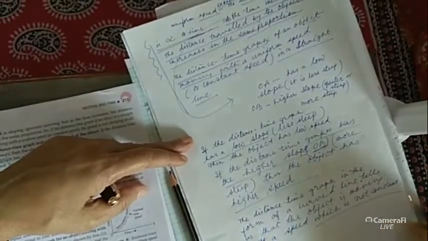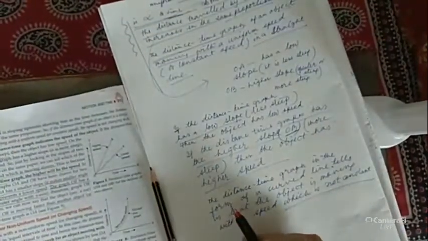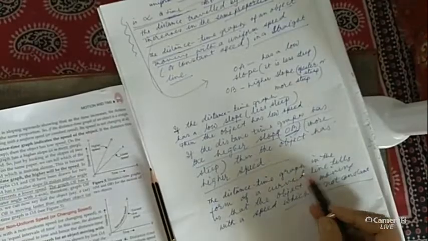This is very important. The distance-time graph in the form of a curved line tells us that the object is moving with a speed which is not constant. That means it keeps on changing.